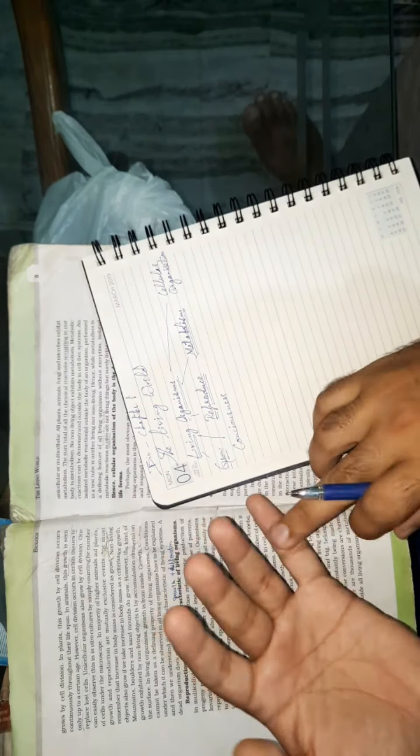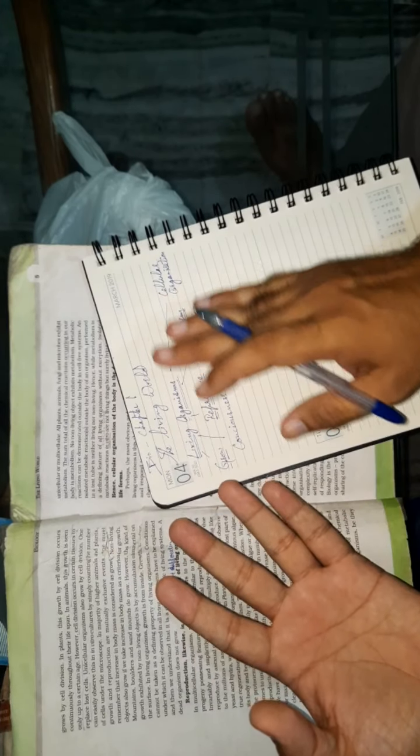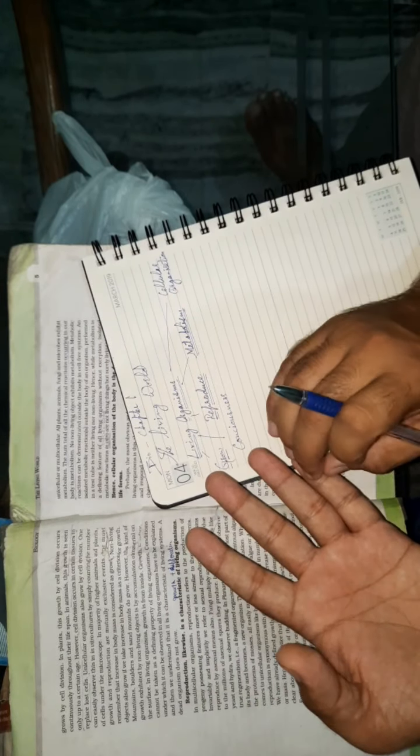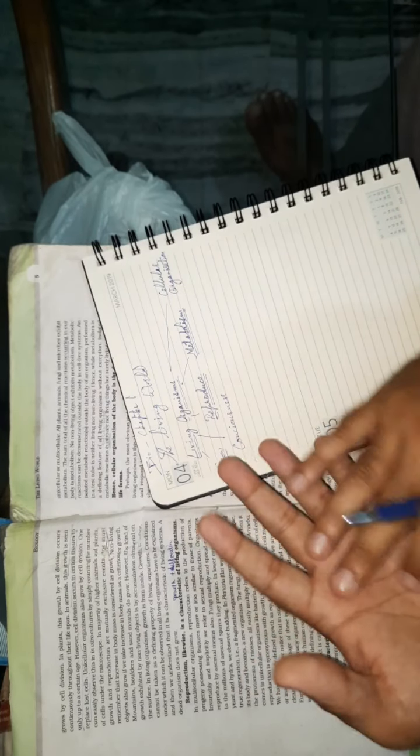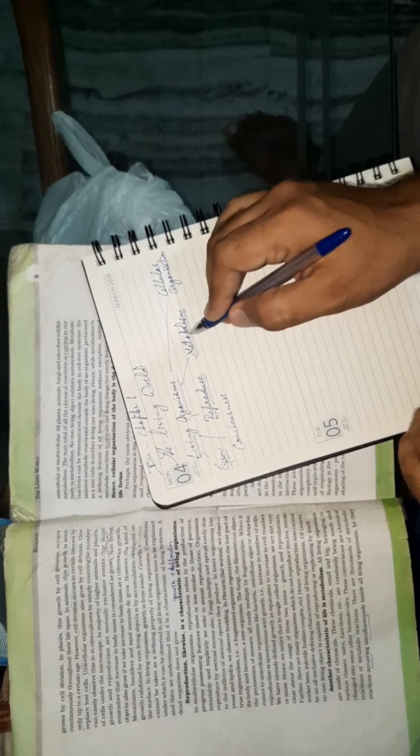Even plants, animals, fungi, and microbes show metabolism properly. You can see their body changes, their reactions occurring, and them digesting their food. They are using the energy, or saving the energy in the form of starch, as in the case of plants, and many other organisms also. So non-living things do not show metabolism.